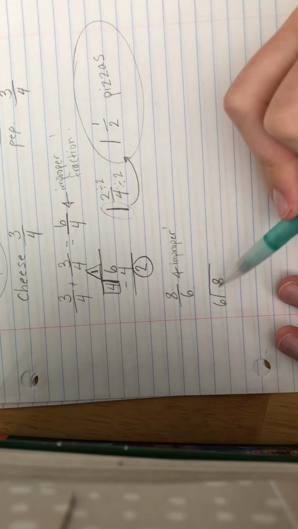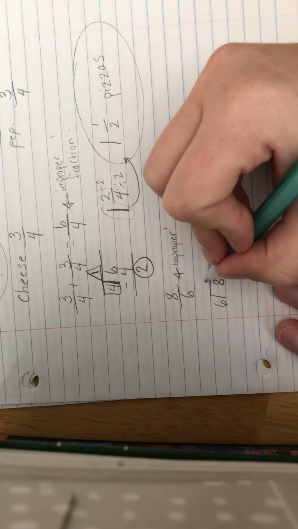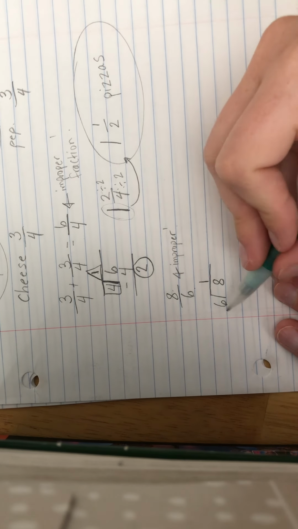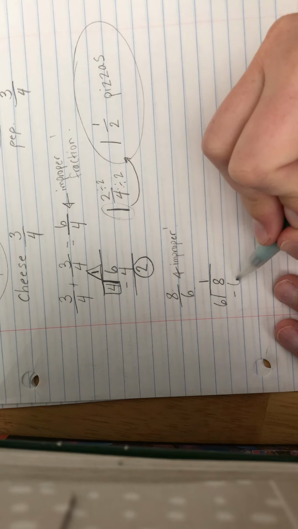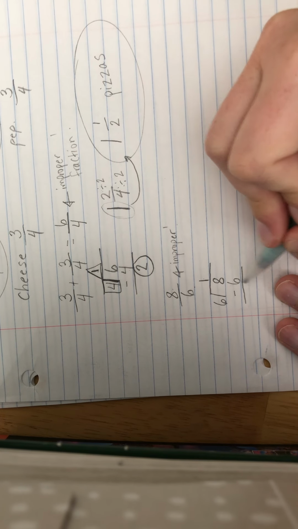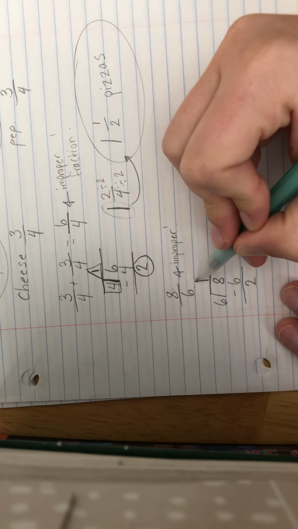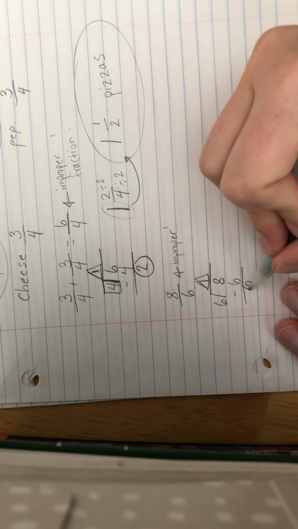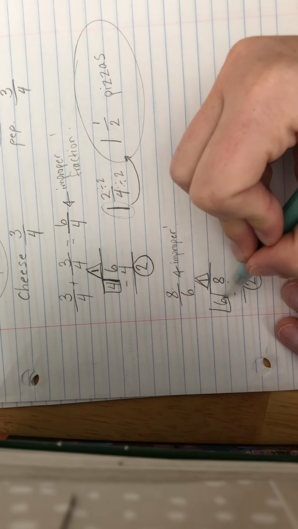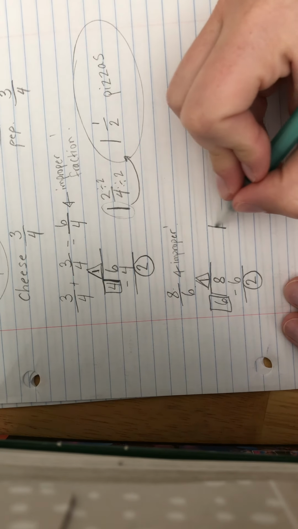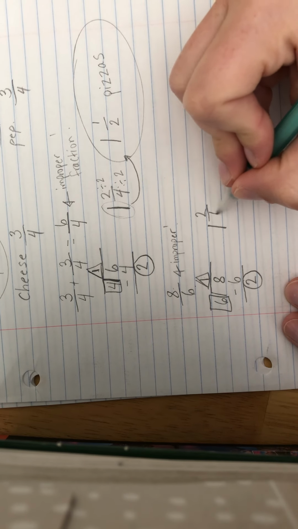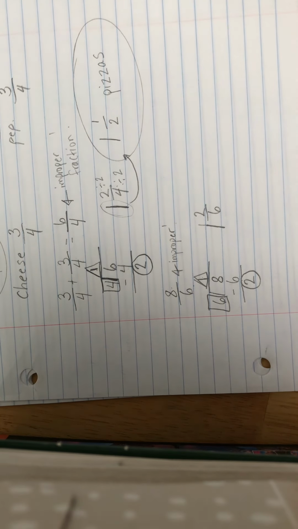How many times does 6 go into 8? 1 time. 6 times 1 is 6. 8 minus 6 is 2. We got our whole number. We have our numerator. We have our denominator. 1 and 2 sixths. Is it done?